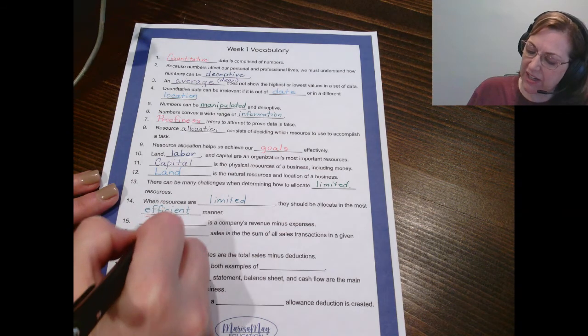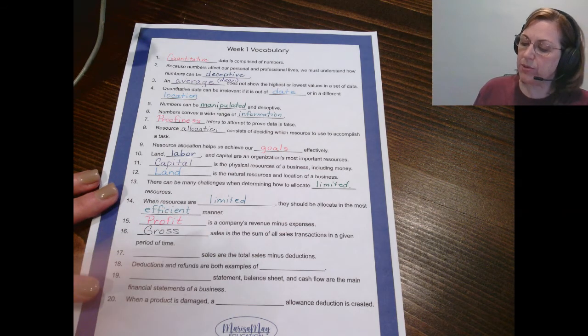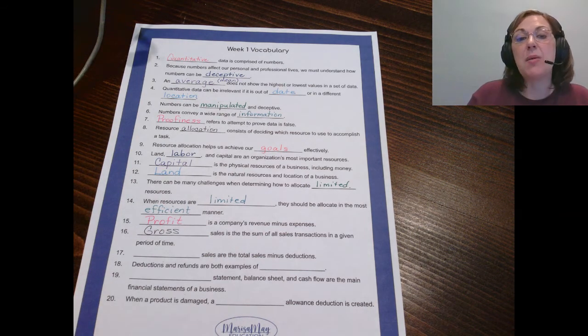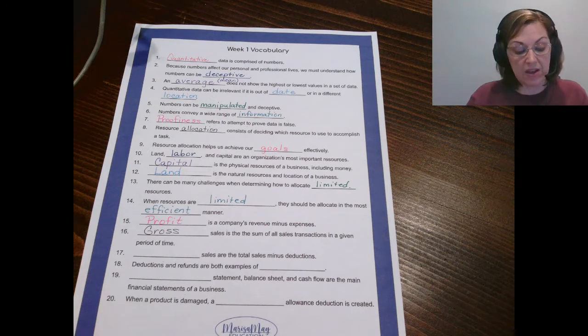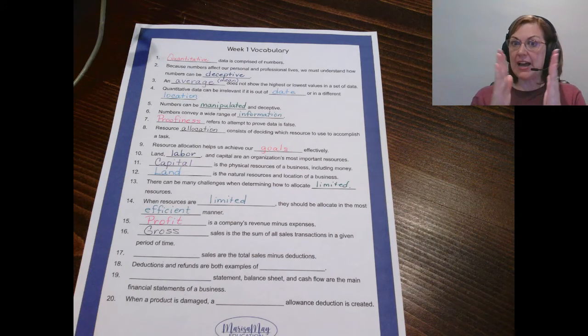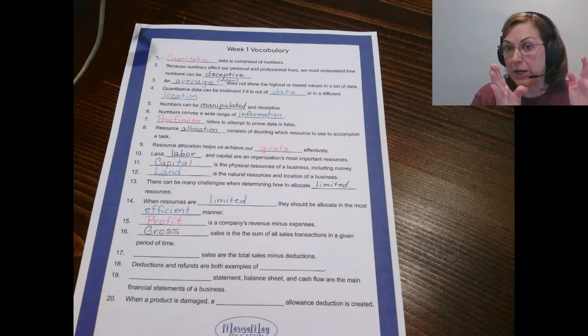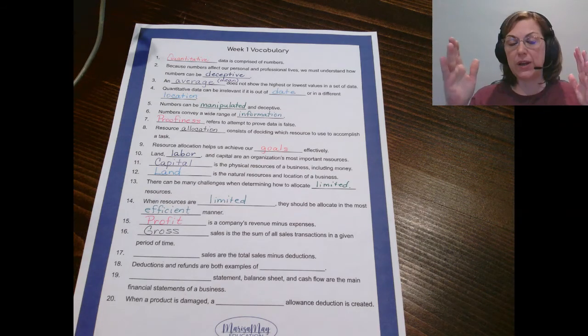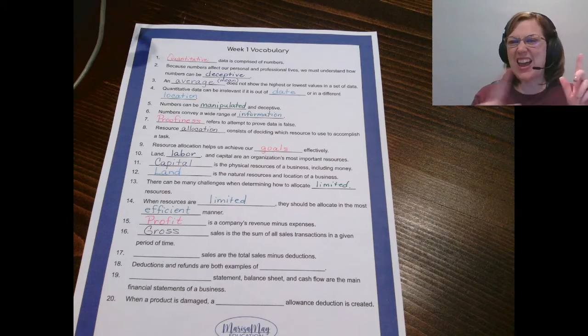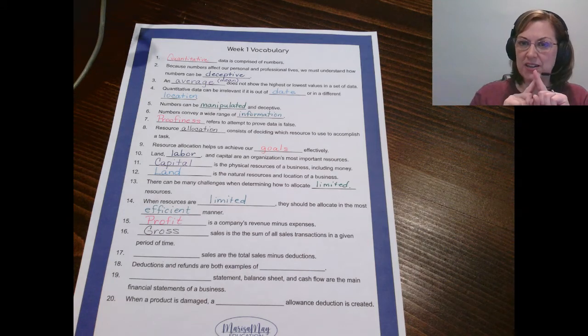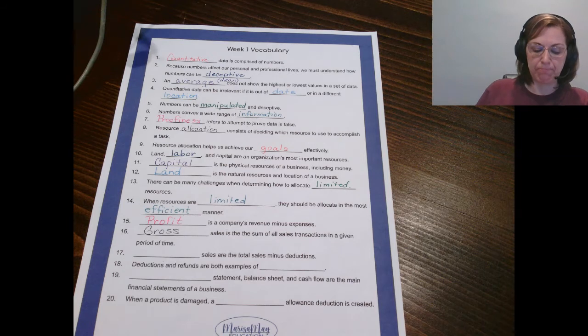Gross sales here in number 16, gross sales is the sum of all the sales transactions in a given time period. So if I have gross sales, that would be everything I sold and brought in for selling an item in a particular, let's say, month or in a particular week, whatever the time period is. It's every bit of sales transaction in that time period.